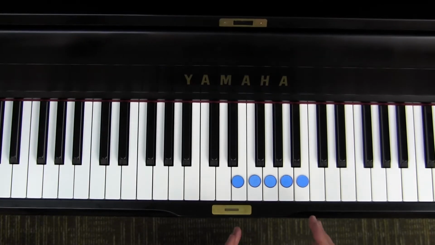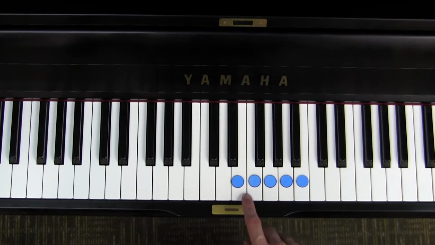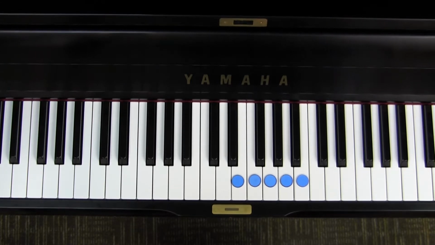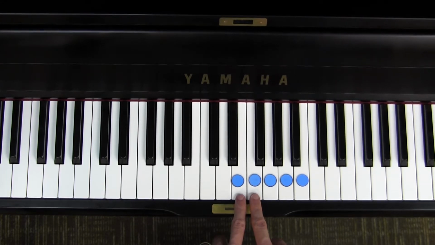Here I have 5 notes, all a step apart, starting on E. Now taking a look at these notes, where does the half step naturally fall? Can you point to the 2 notes that are a half step apart? If you're pointing right here, you're correct.